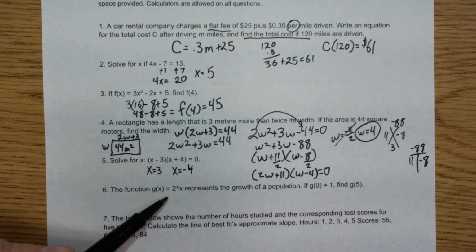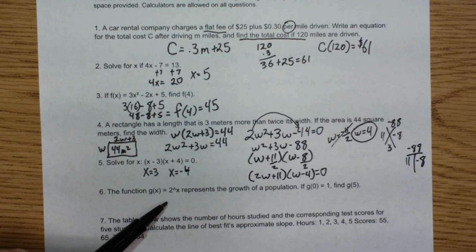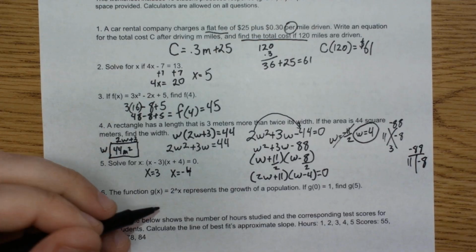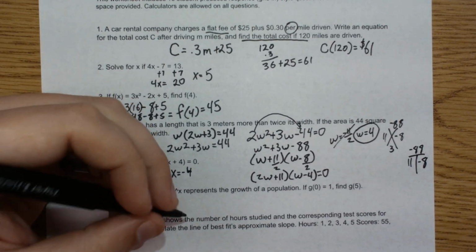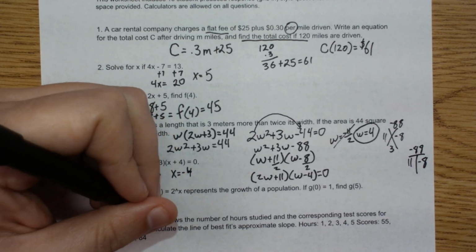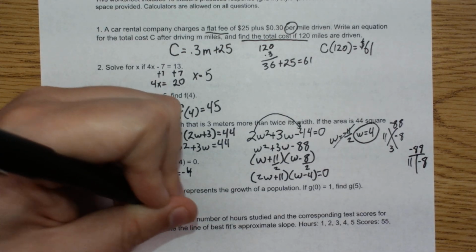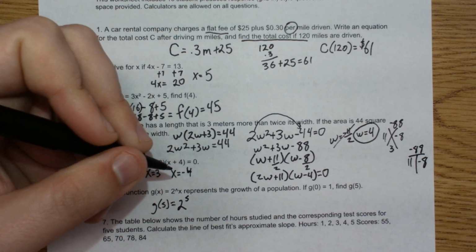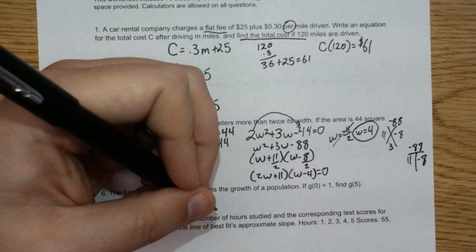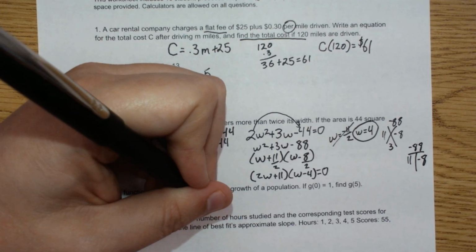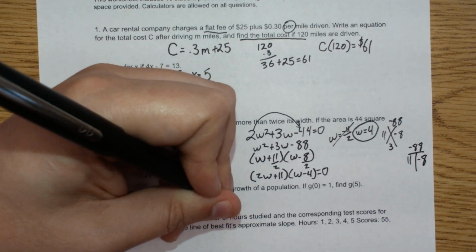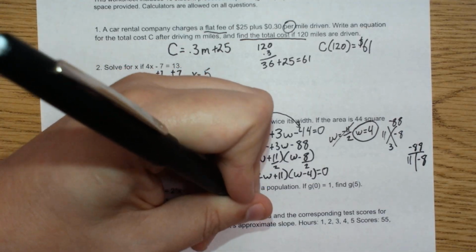Okay, we've got a function g of x equals 2 to the x power. And if g of 0 is 1, find g of 5. Anything to the 0 power is 1. So g of 5 would equal 2 to the 5th power. We do 2 times 2 times 2 times 2 times 2, which is going to give me g of 5 equals 32.